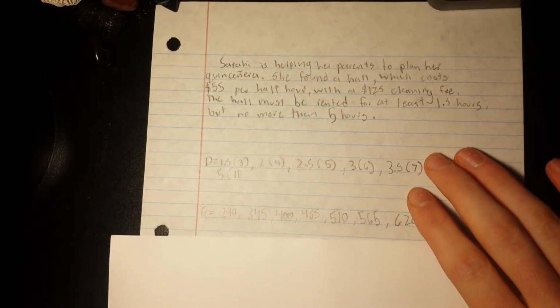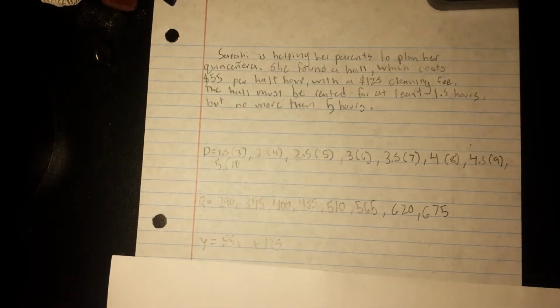An equation that best represents this situation is y equals 55x plus 125. It represents it because 55x would be the 55 per half hour, and the x would be the increment of time, and then plus 125, the cleaning fee, would get you y, your final price.